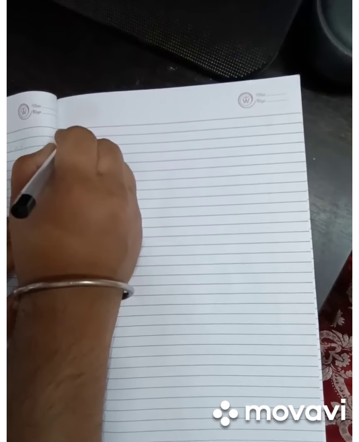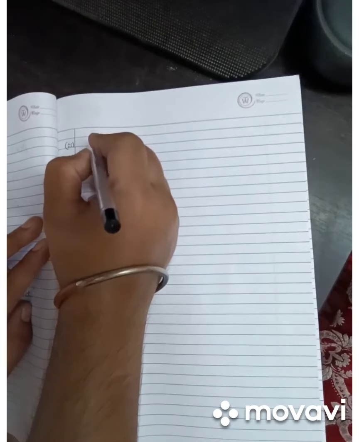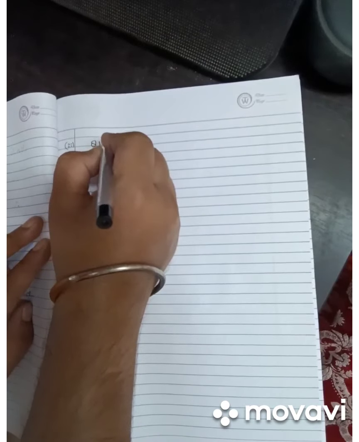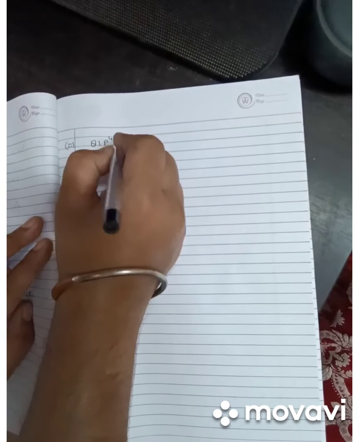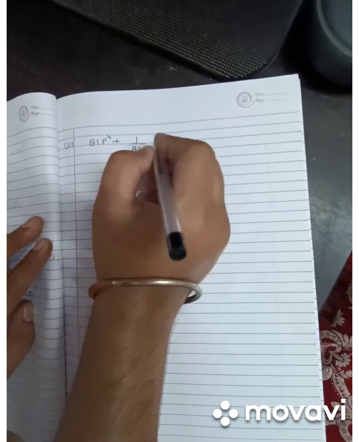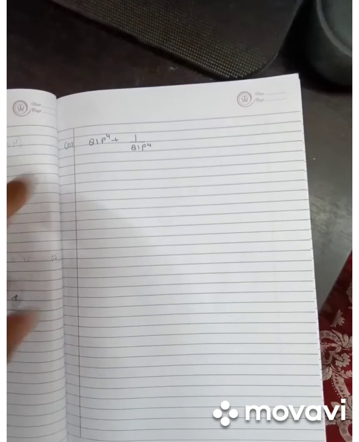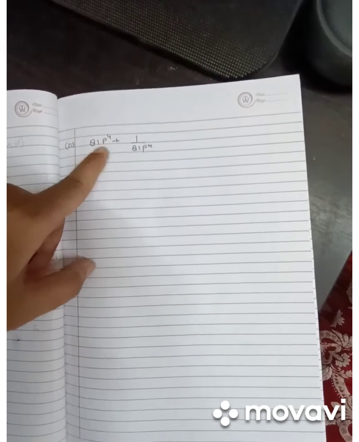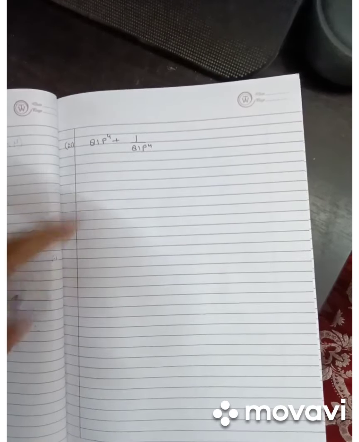In the third part, they want us to find 81p to the power of 4 plus 1 upon 81p to the power of 4. Again, you need to understand 81 is the square of 9, p to the power 4 is the square of p square.